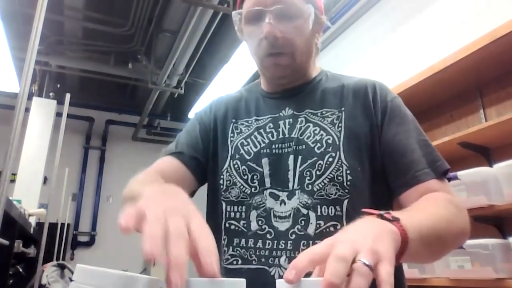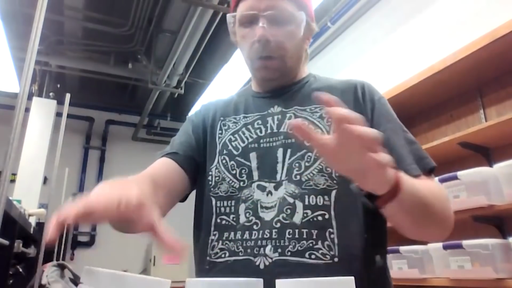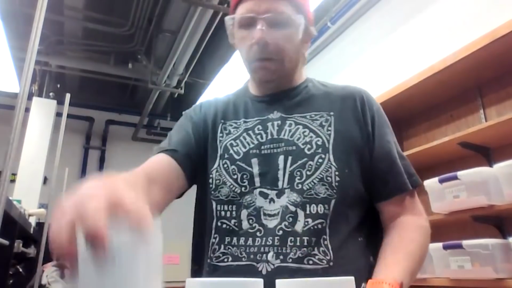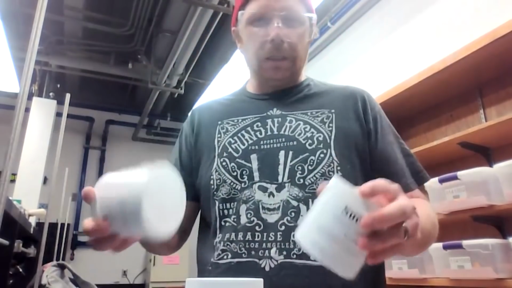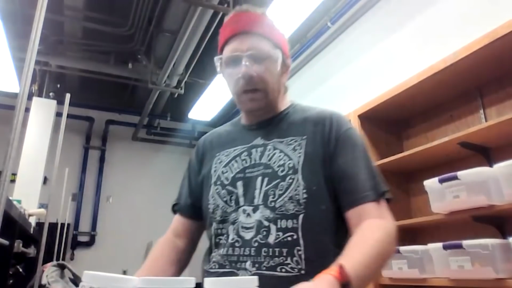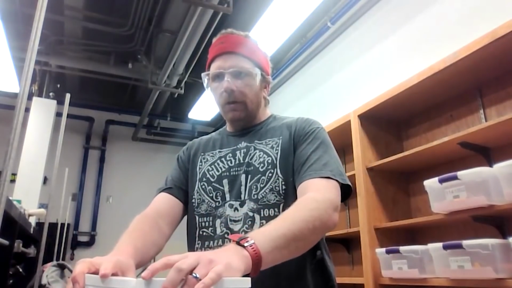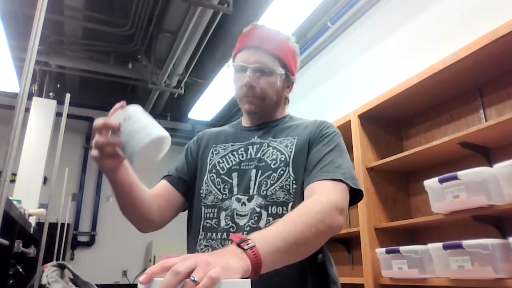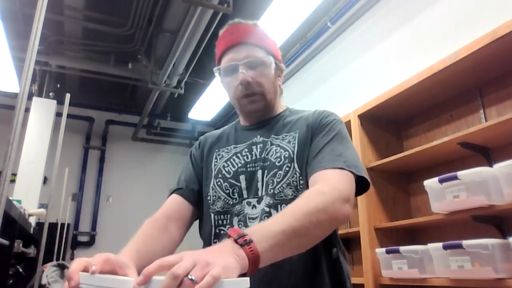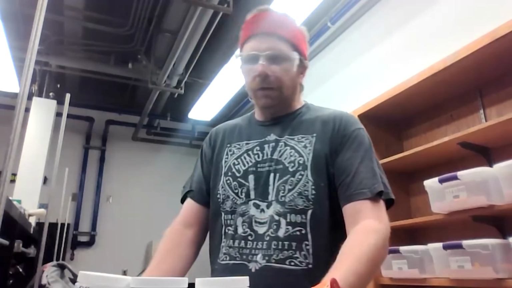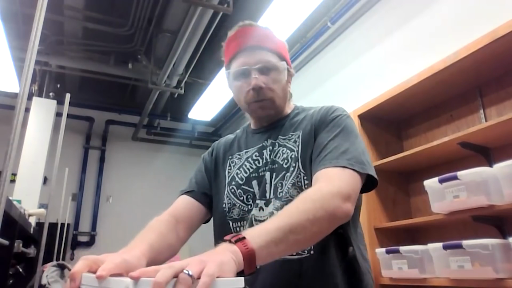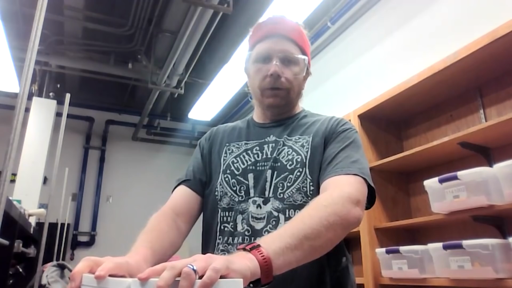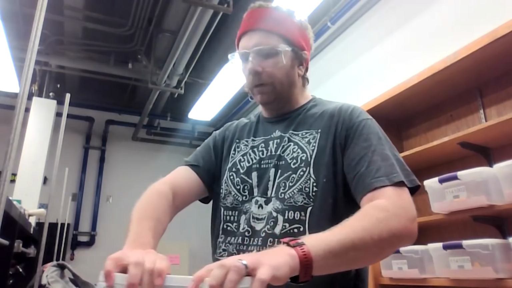They all have the same appearance, but if you were in the lab, you'd be able to recognize that these have slightly different densities. What I mean by that is this powder is much lighter than this powder, even though they fill up basically the same space. So that's one thing that makes them similar and one thing that makes them different from one another.